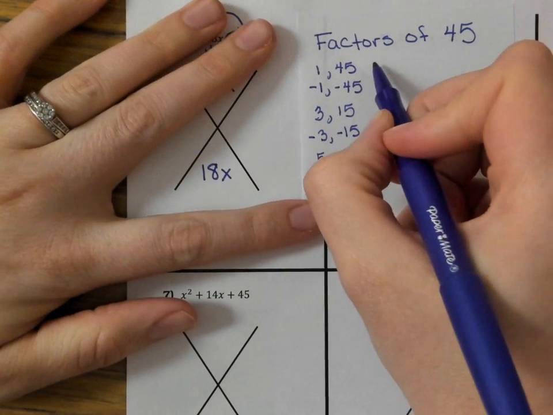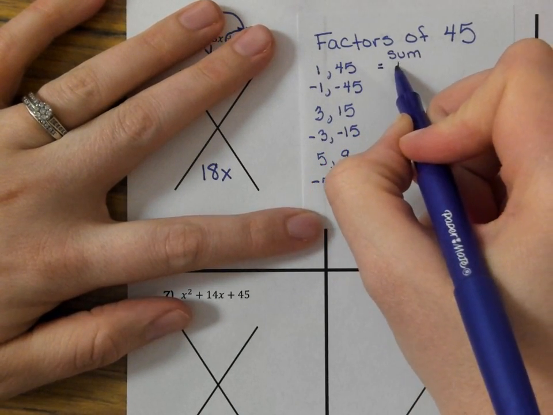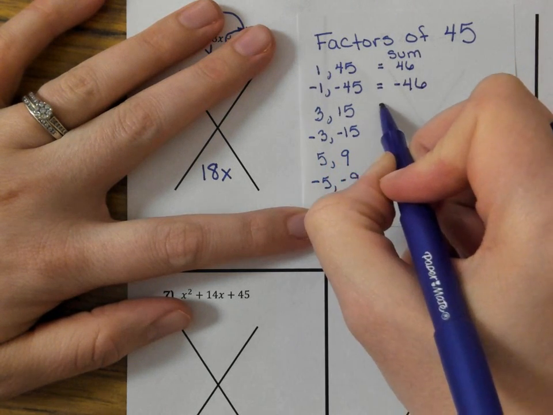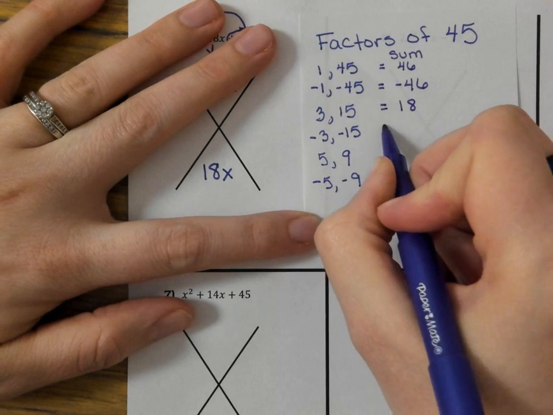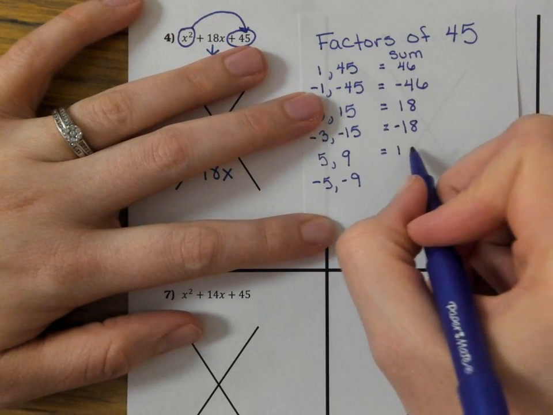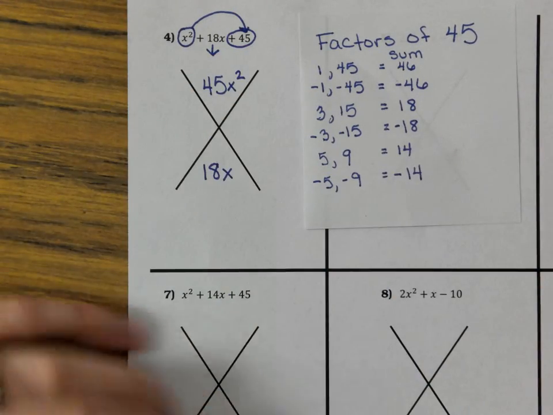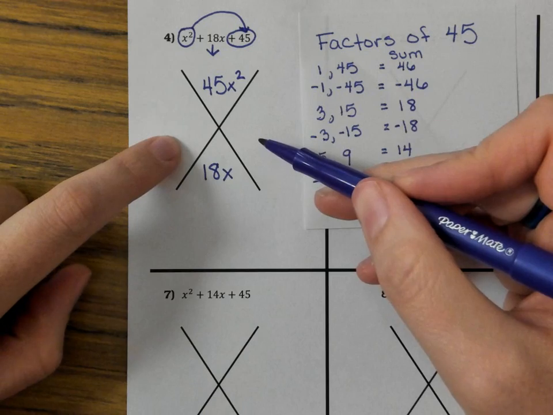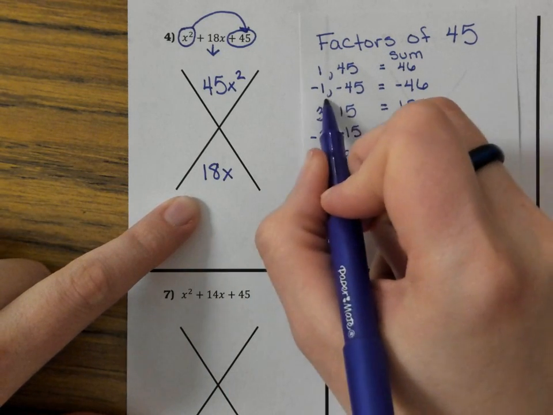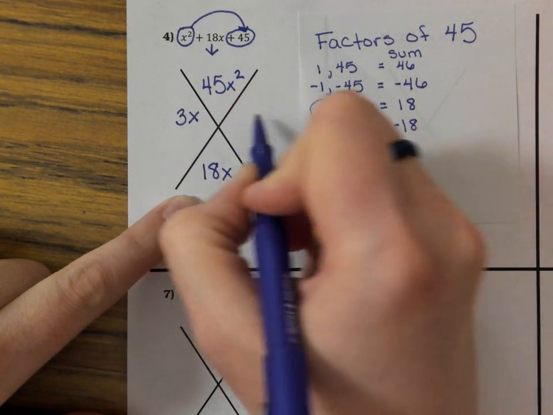So now we add them up. So we find the sum. And I get 46, negative 46, 18, negative 18, 14, and negative 14. So which factors do I want on either side? Well, I want the ones that add to 18, so that's this one and this one. 3x and 5x, or 15x.